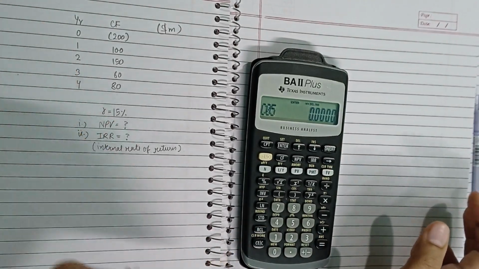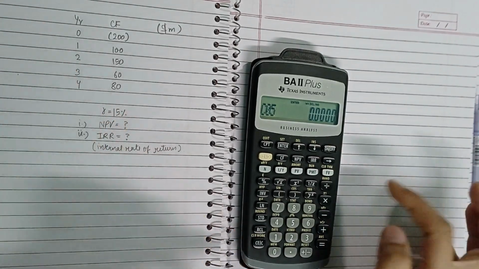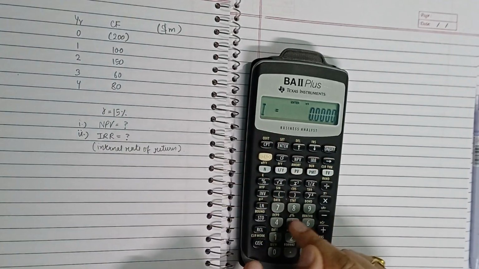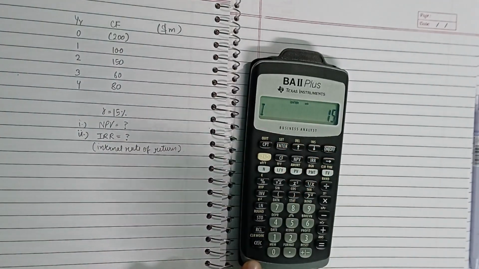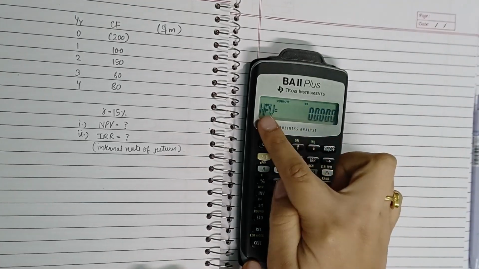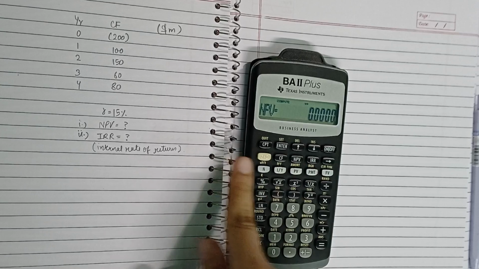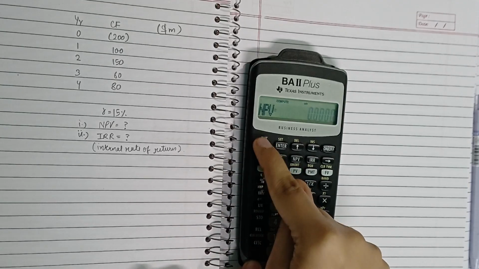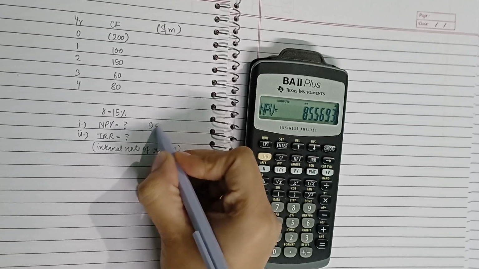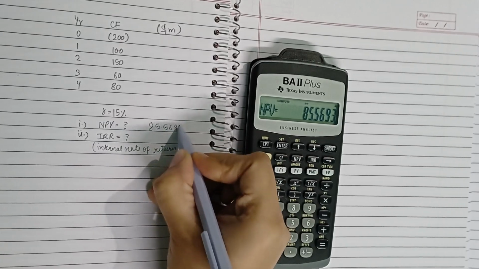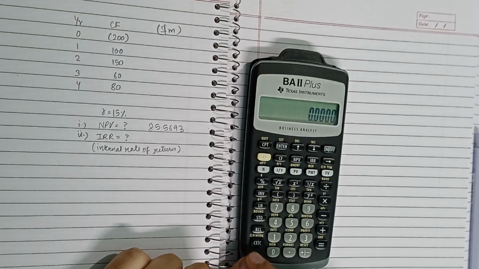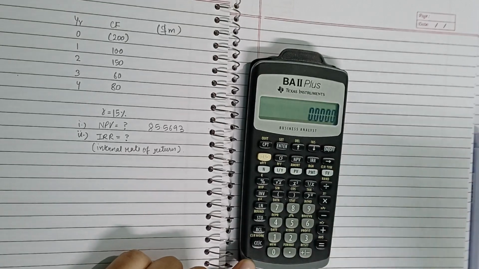Now the next step is to calculate the NPV. For that we need to put in 15. So we'll go to NPV. It's asking us for the interest rate, that is 15. We need to remember to press enter here. Then we'll go next. Now we need to calculate the NPV, so we'll go to CPT, that is compute. It gave us the NPV as 85.5693. So we'll do CE. Now we are back at 0.